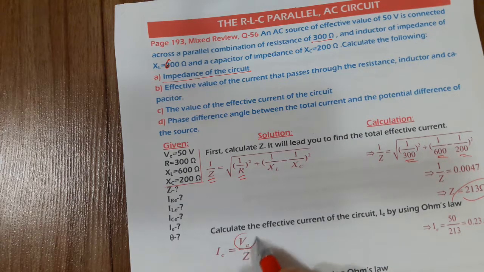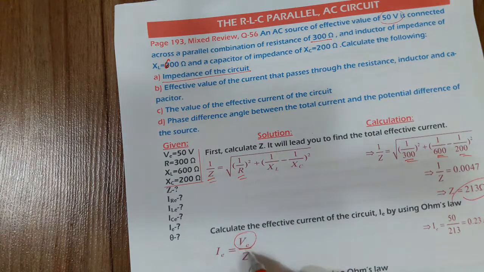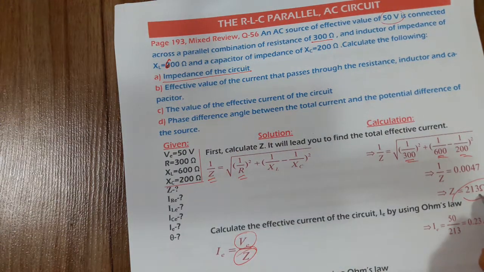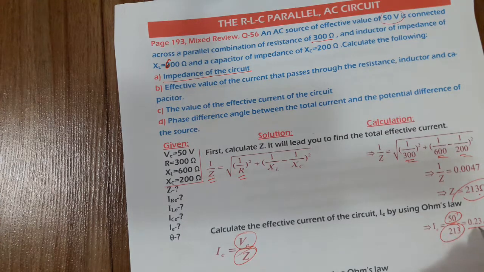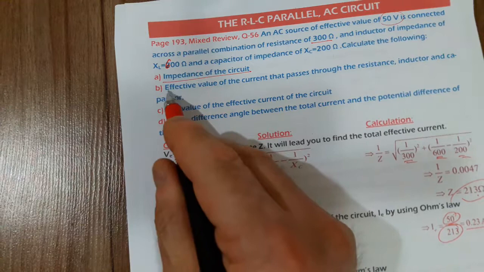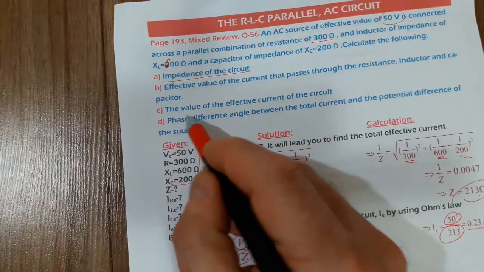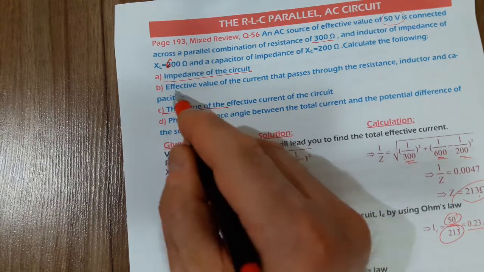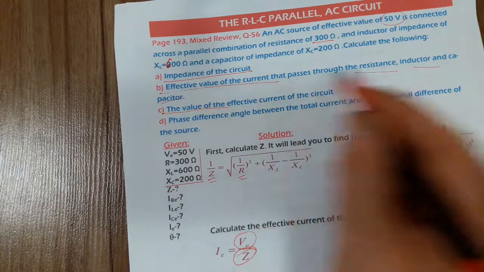After calculating Z, calculate the effective current of the circuit, because you know the effective potential difference. It's given in the question. Effective potential difference is 50 divided by Z. Z is calculated as 213. 50 divided by 213 is equal to 0.23 ampere. So it is the electric current supplied by the generator to the circuit. This is the effective current, it's the answer of C.